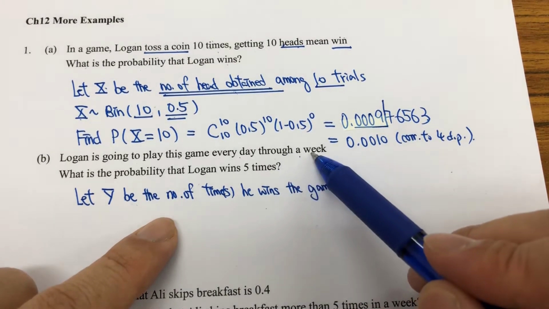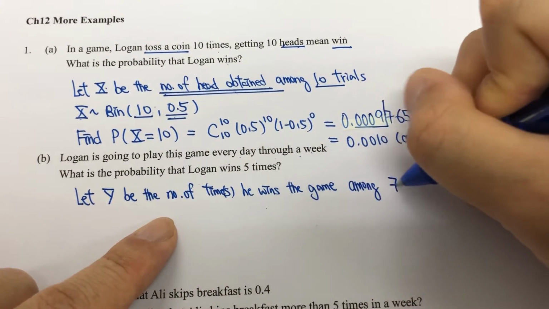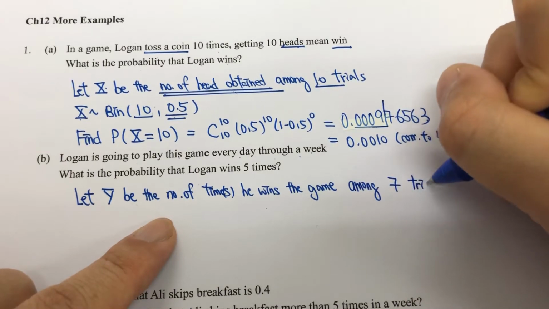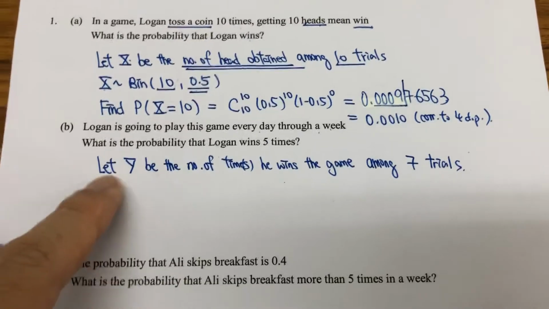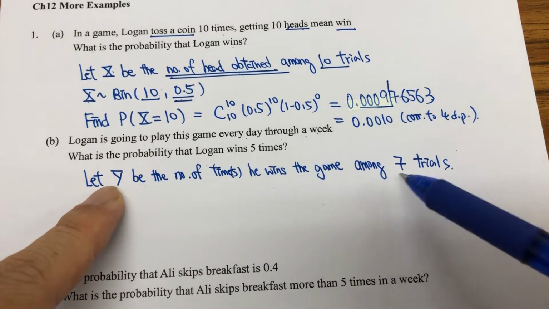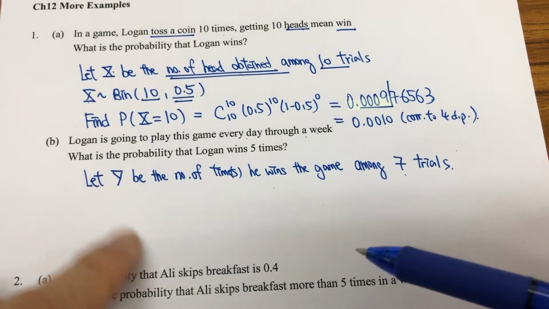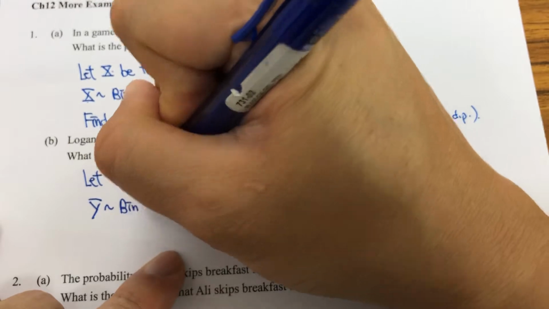Through a week, every day he plays one time, that means 7 times, 7 trials. So y is at least 0 and at most 7. He plays 7 times only. And then y follows a binomial distribution.